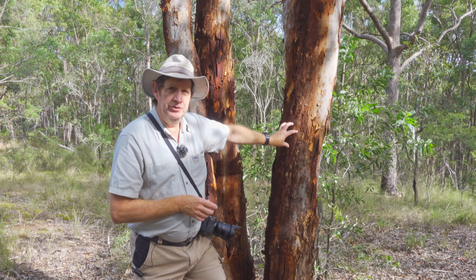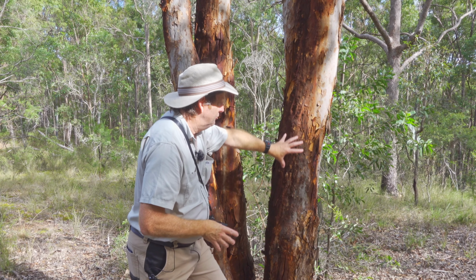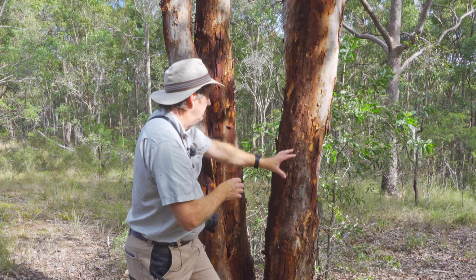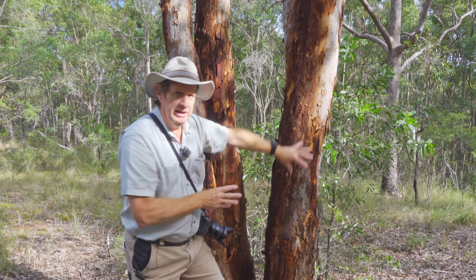I'm beside a tree. But look at it. Look at all this bark here. It is just so amazing. We've got bright areas, we've got dark areas, we've got bark peeling off.